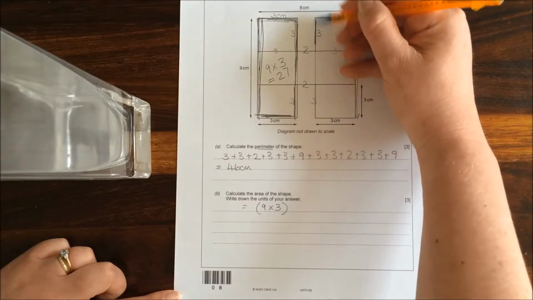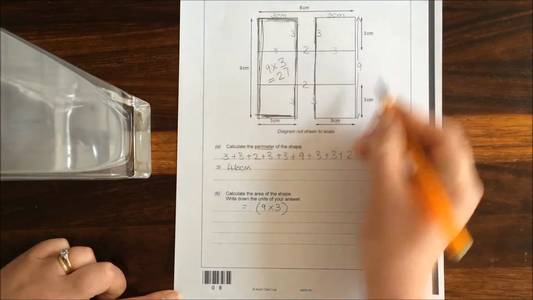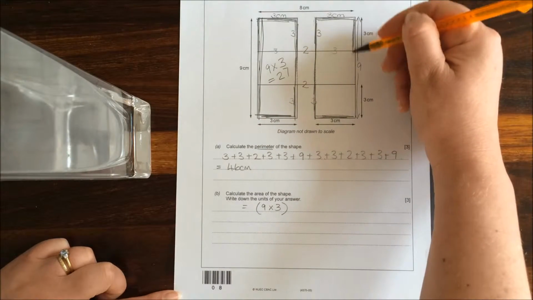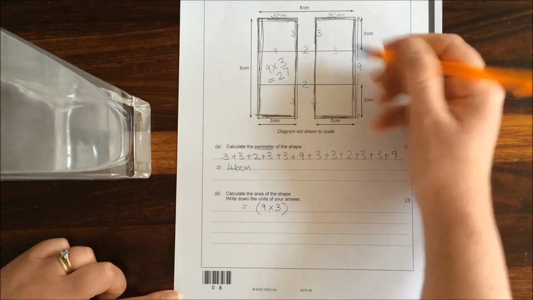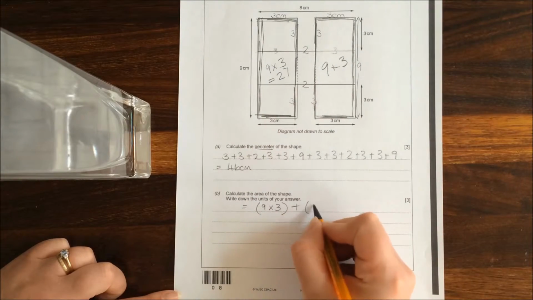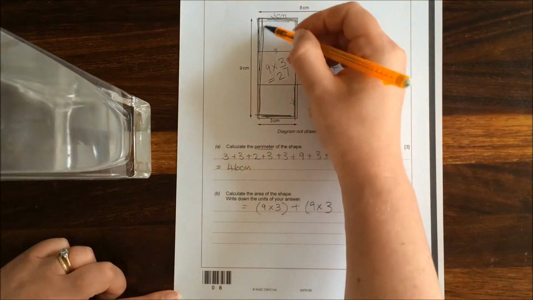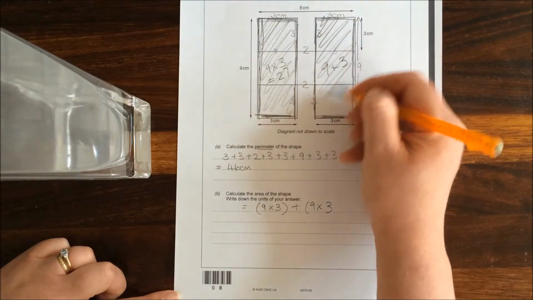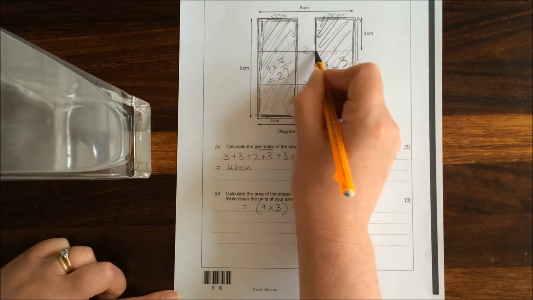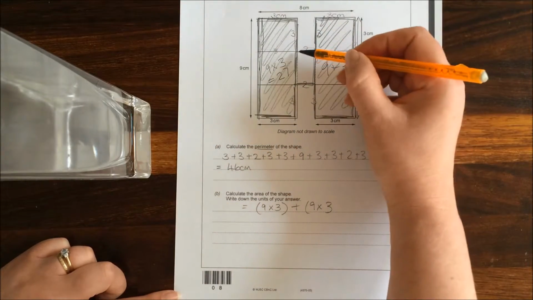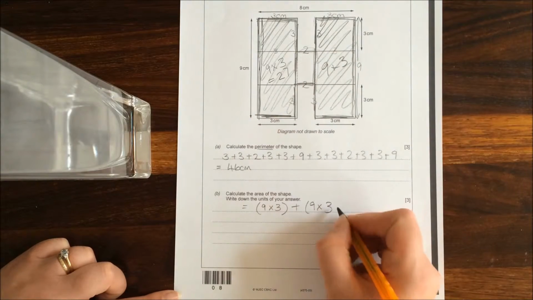And we've also got this other 9 by 3 rectangle here. So we've got another 9 by 3. So that's worked out this area and this area, and I also need to work out this section here, this smaller rectangle in the middle. Okay, I can see that's a 2 by 3 rectangle.